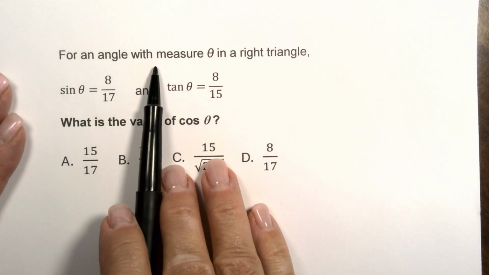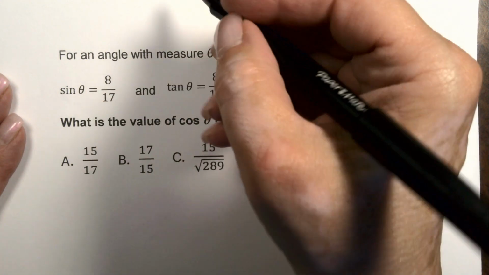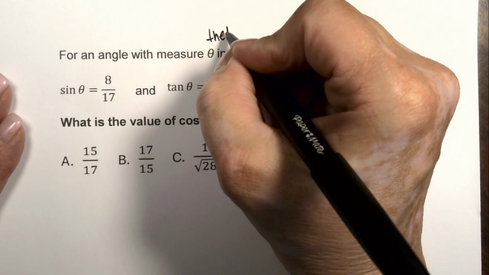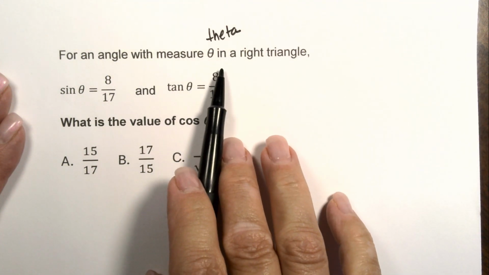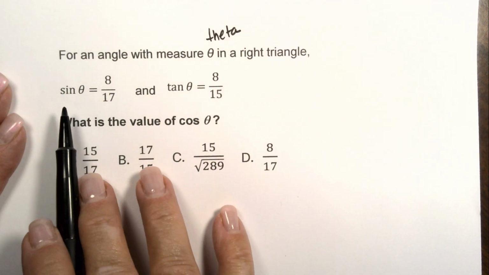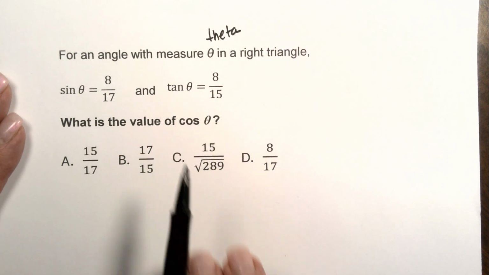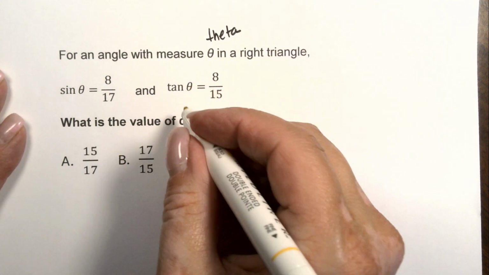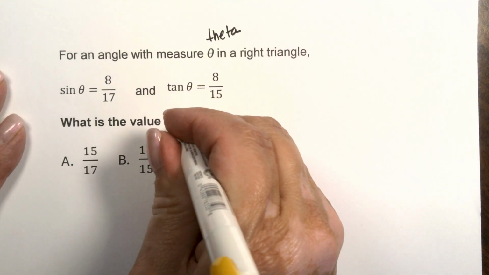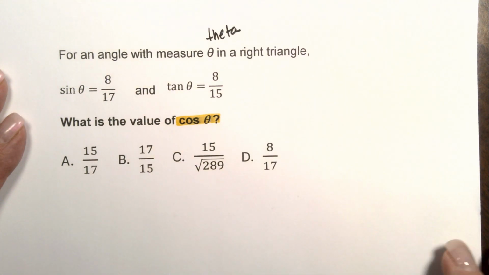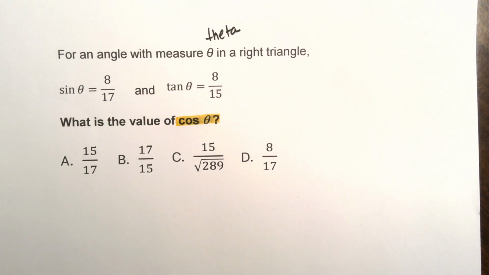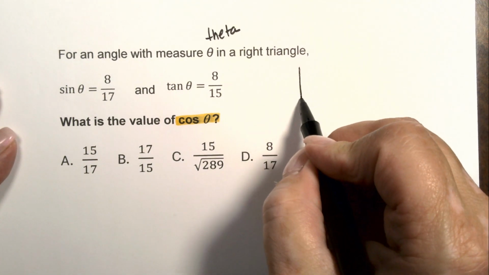For an angle with measure theta, that's Greek symbol, in a right triangle, they're giving us the sine, they're giving us the tangent, and they're asking us to find the cosine of that angle, which is the one they didn't give us. All right, so let's look at a right triangle.